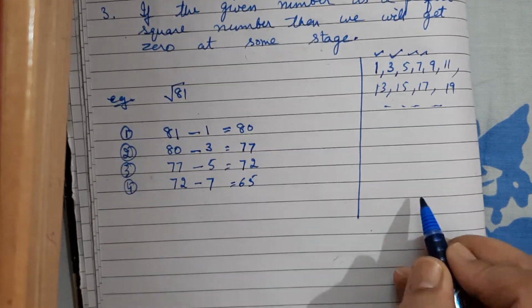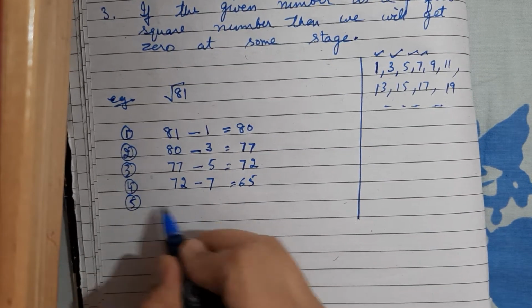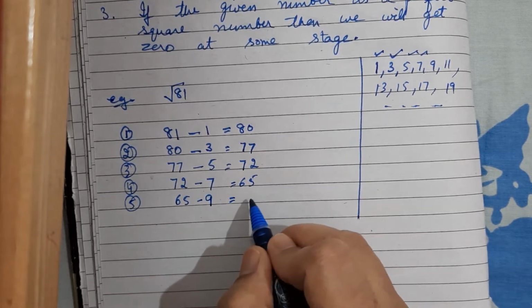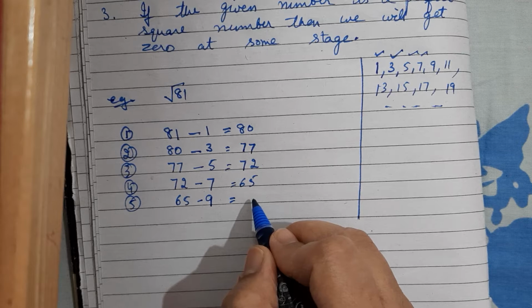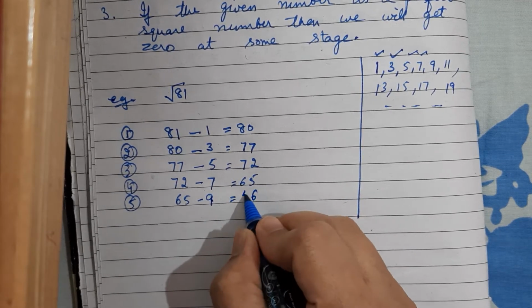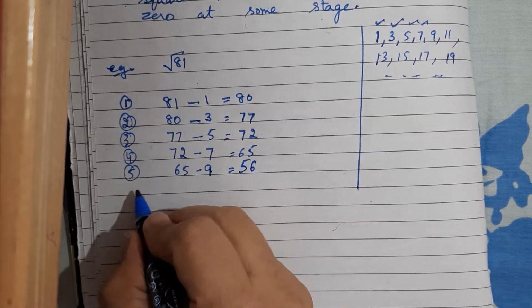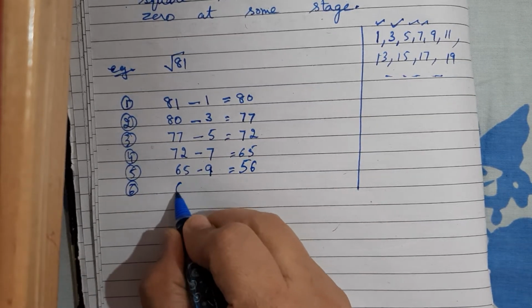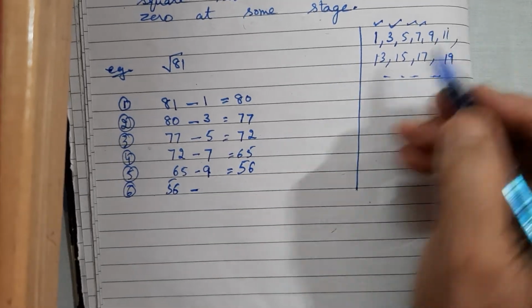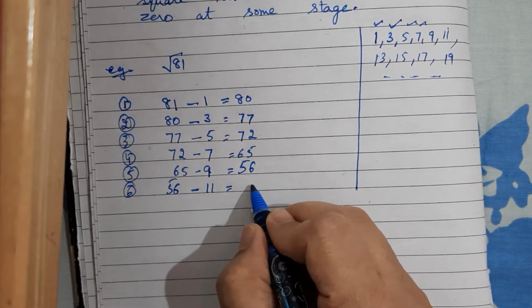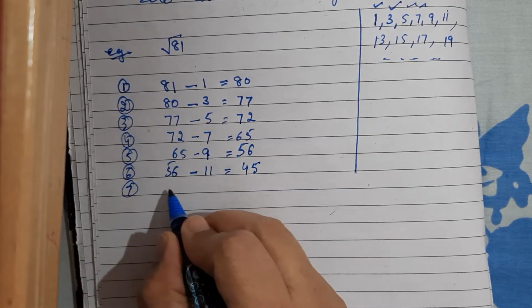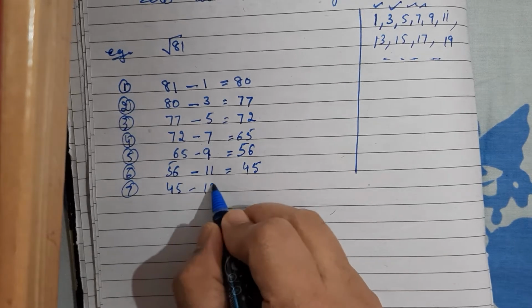You will get 65. Fifth step is 65 minus 9. You will get 56. Sixth step is 56 minus 11. You will get 45.